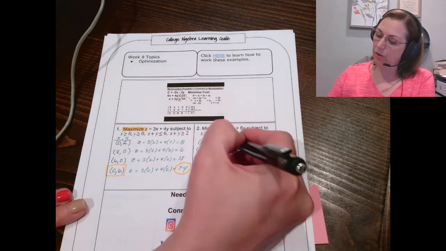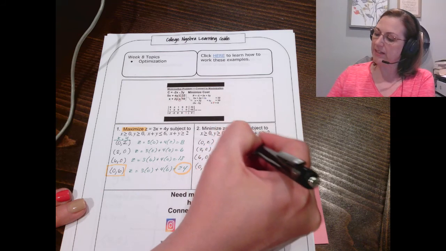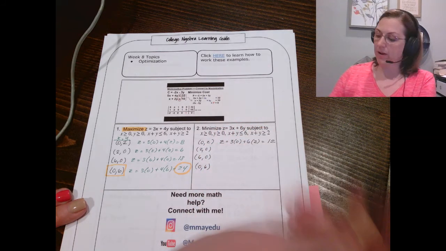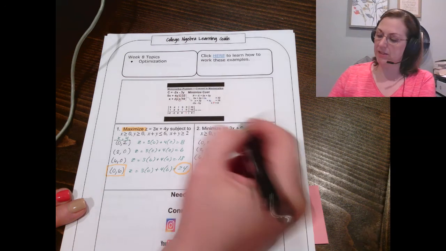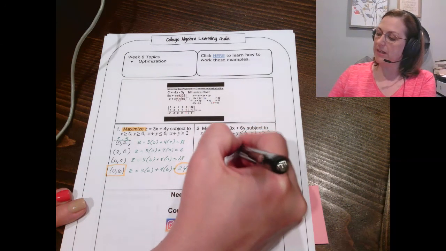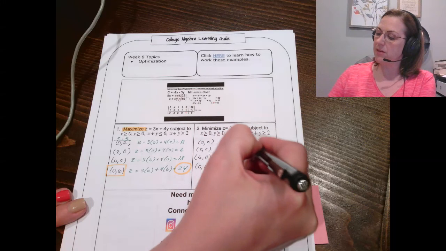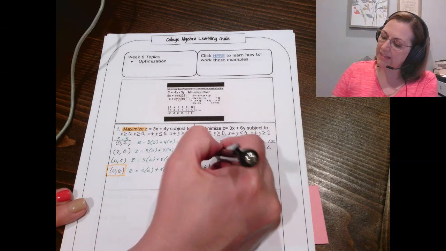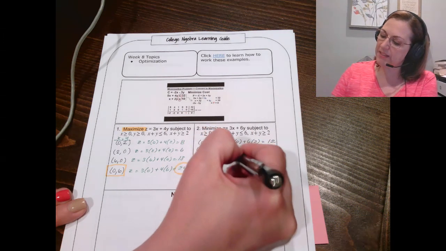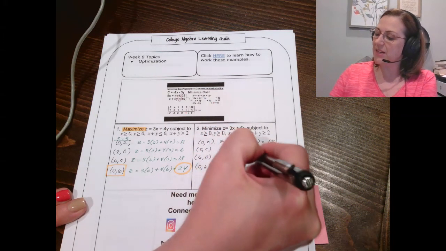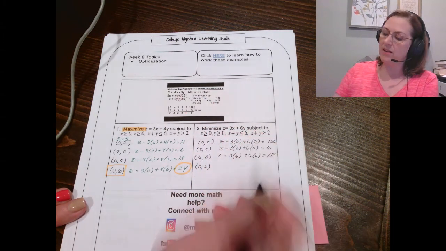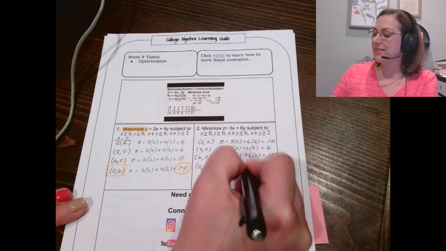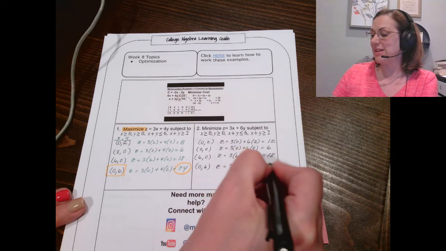Z would be 3 times 0 plus 6 times 2, that's 12. Okay, now let x be 2, y be 0. So z would be 3 times 2 plus 6 times 0, that's 6. Okay, let x be 6, y be 0: z would be 3 times 6 plus 6 times 0, that's 18. And then finally, let x be 0, y be 6: z would be 3 times 0 plus 6 times 6, that's 36.